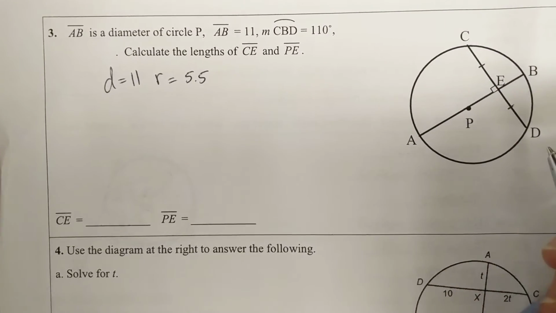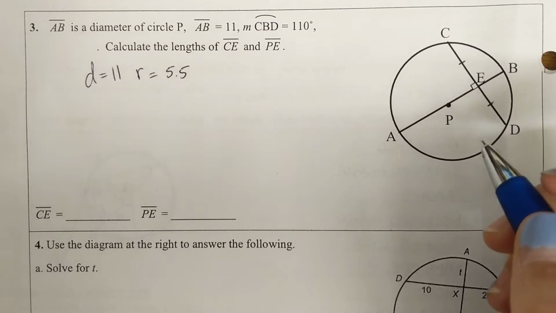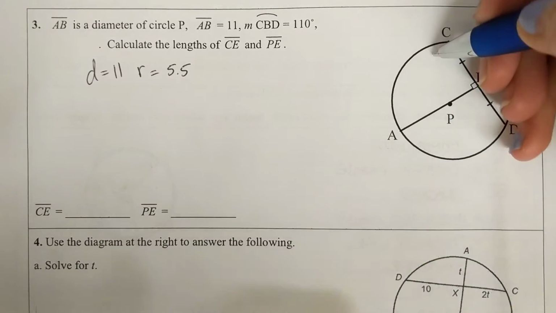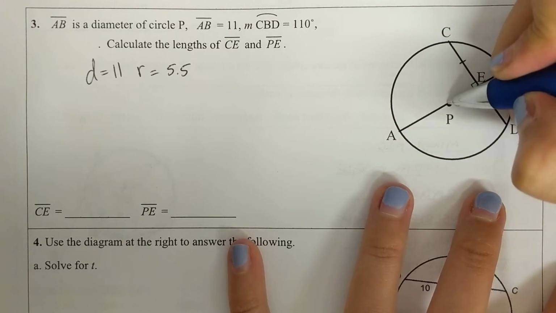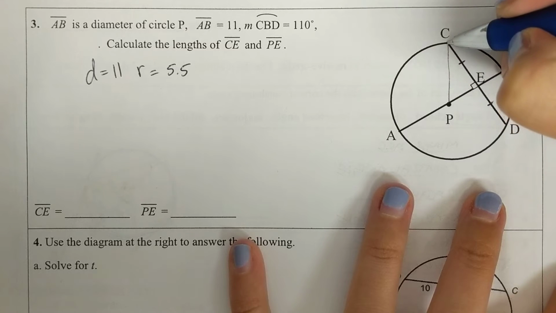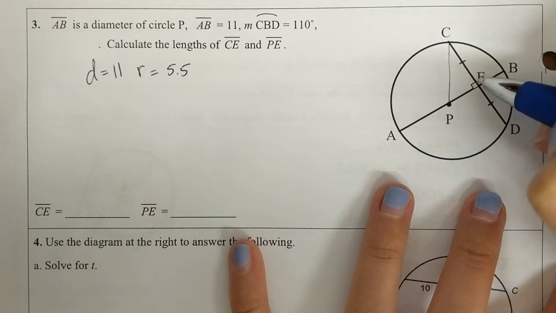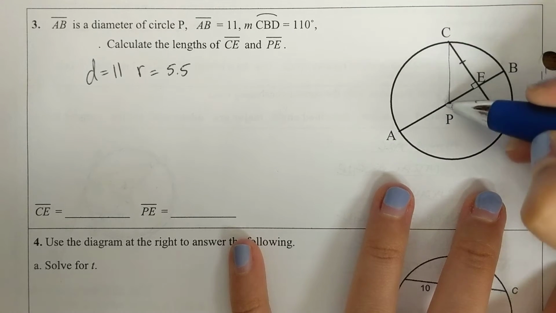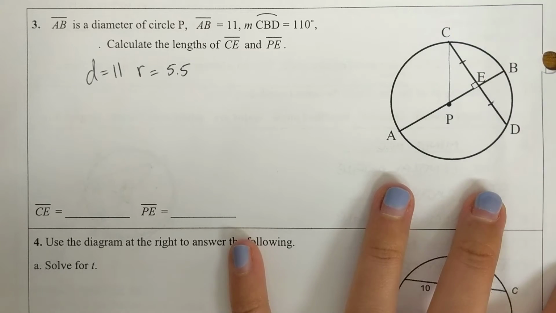Calculate the lengths of CE and PE. Okay, so I'm going to draw a radius from P to C so that PE and CE are now a triangle, CPE. And they're a right triangle, which is awesome because then we can use some Sohcahtoa magic.